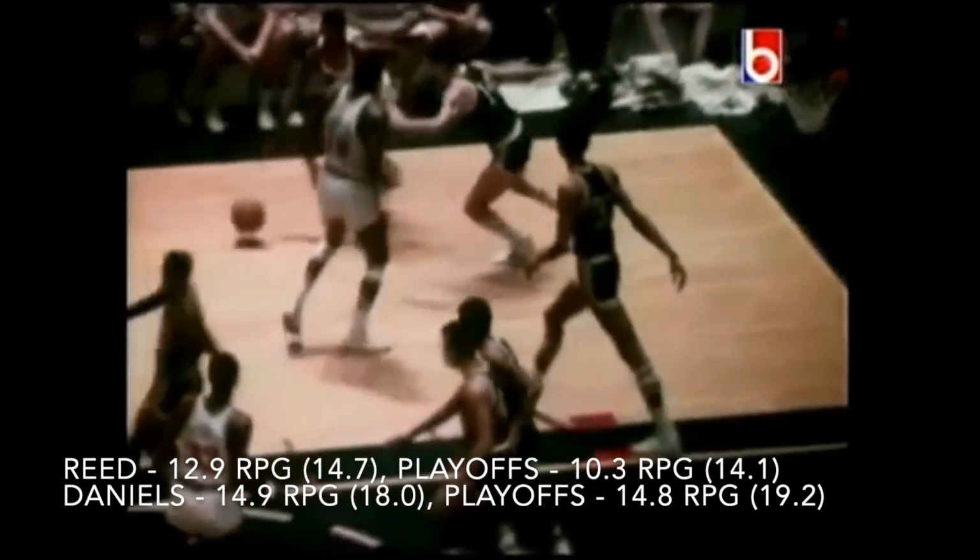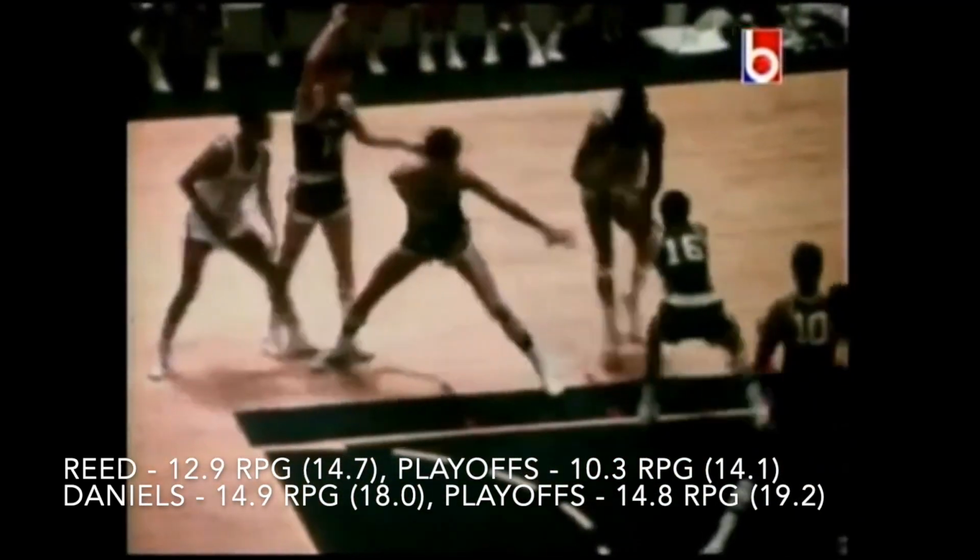In this category, both players were great rebounders for their era. Reed put up 12.9 rebounds per game for his career, peaking at 14.7 per game in 1965, and 10.3 rebounds per game in the playoffs, peaking at 14.1 boards per game in 1969. Reed was a solid hustle rebounder for his time, at a level perhaps just below Kareem Abdul-Jabbar, Wilt Chamberlain, Wes Unseld, Walt Bellamy, Jerry Lucas, Dave Cowens, and Nate Thurmond, but around the same level as Zelmo Beatty, Dave DeBusschere, and Bob Lanier, all Hall of Famers.